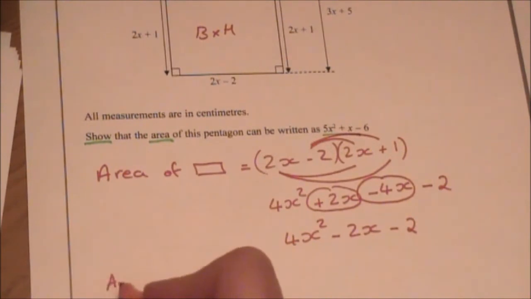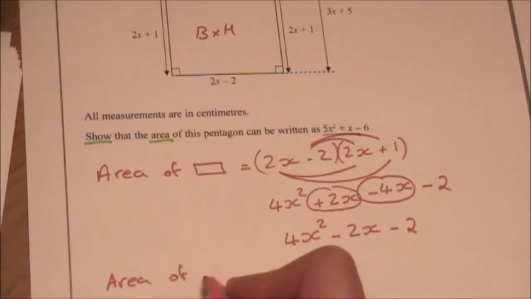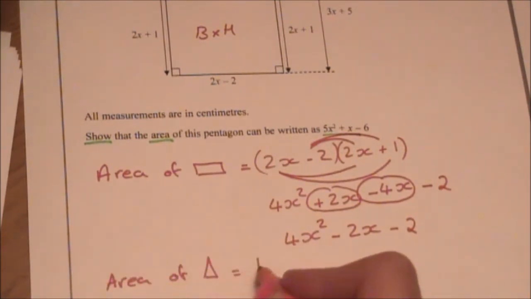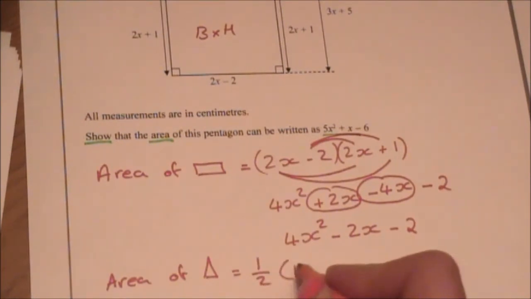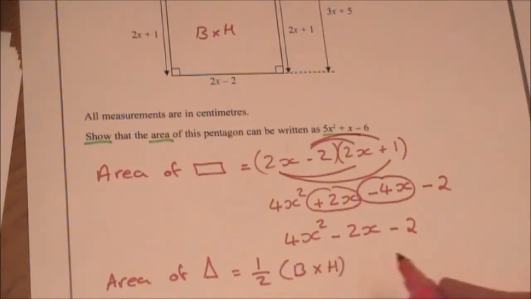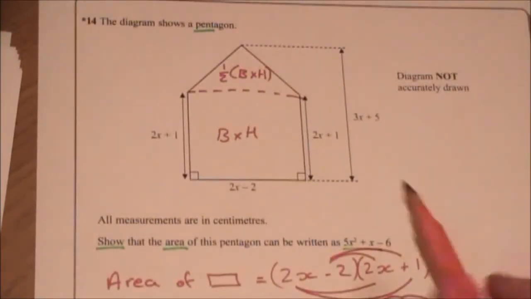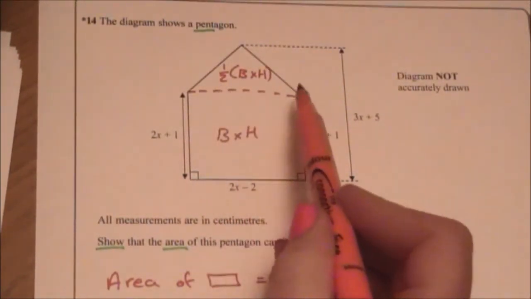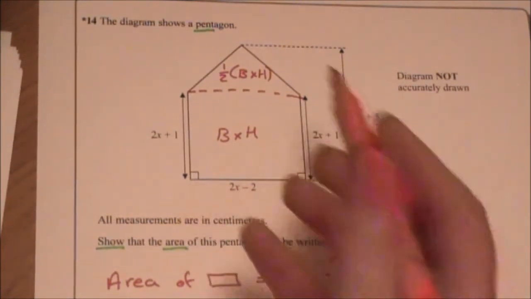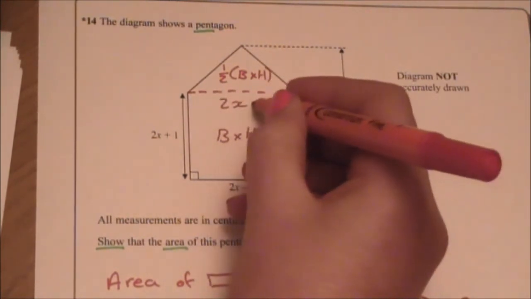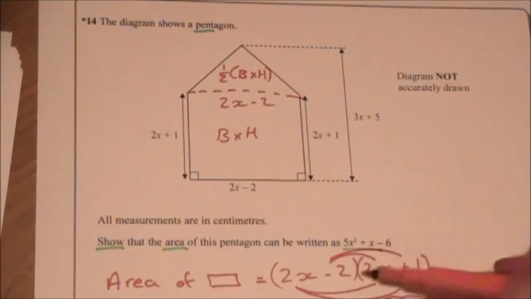Now I'm going to find the area of my triangle, and I'm going to put the formula down again. It's half of the base times the height. And let's have a look at my triangle. Now I know the base is the same as it was down here, so that's 2x minus 2. I can write it there if I want. So that's 2x minus 2.